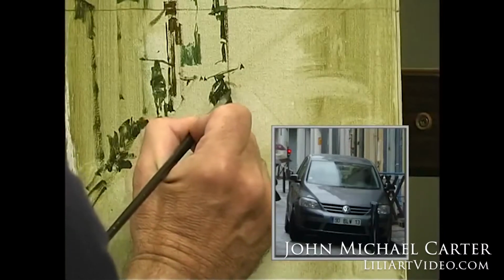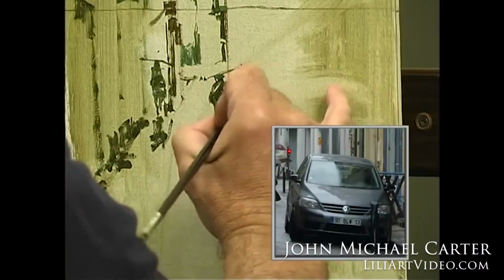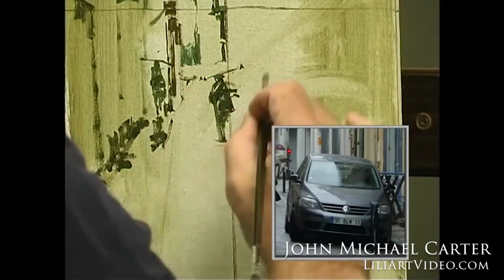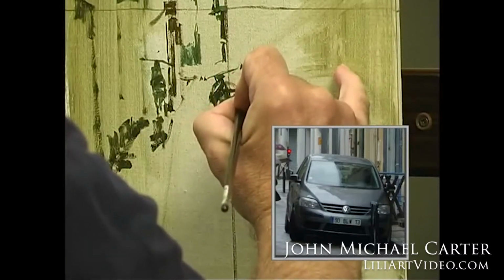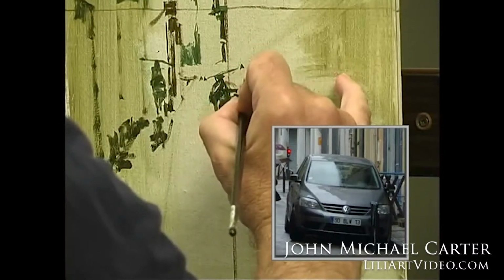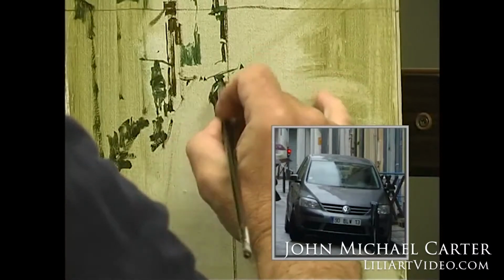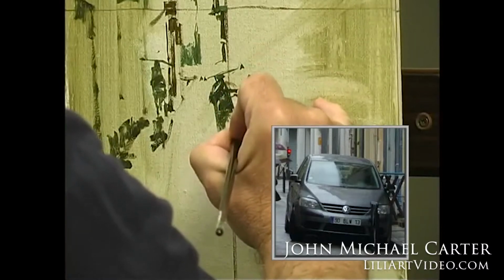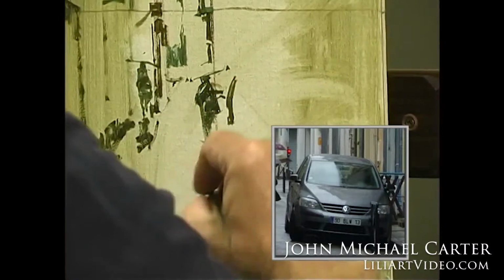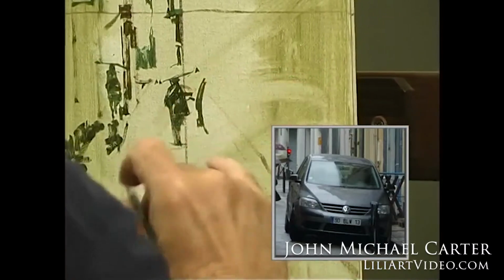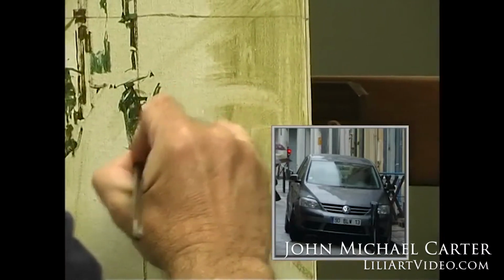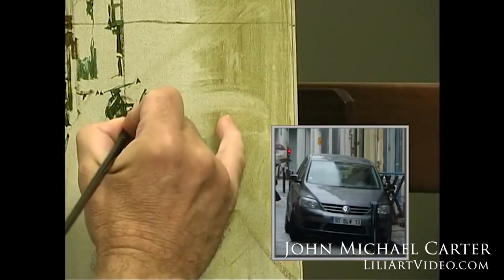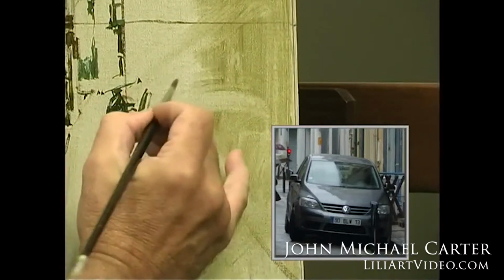Now, next to our little fellow that we have right here in the center of the canvas, we have to have a parked automobile. I don't see any reason why we need to avoid that. I don't like to have too many in a scene, but they are a reality when you are looking at European streets. Well, a reality in any city these days.